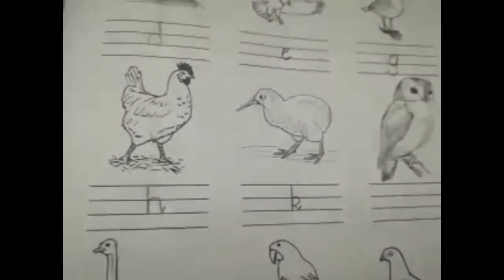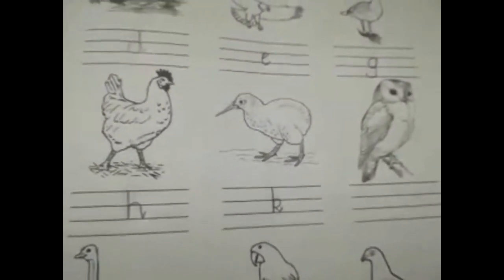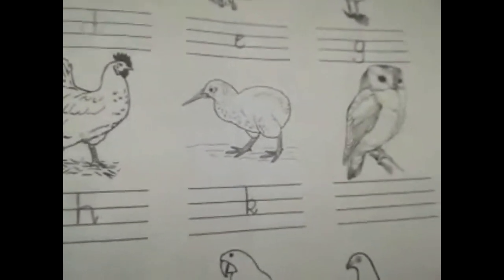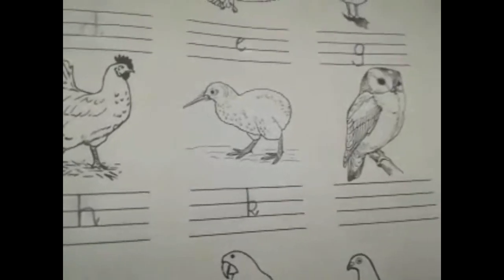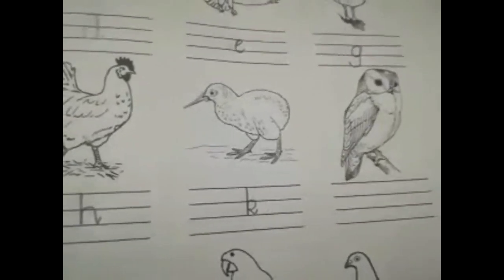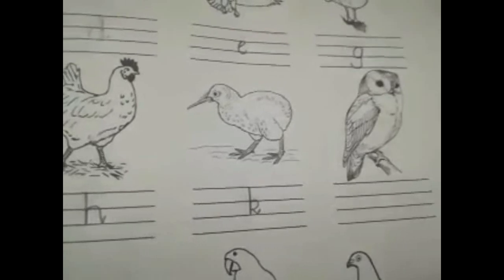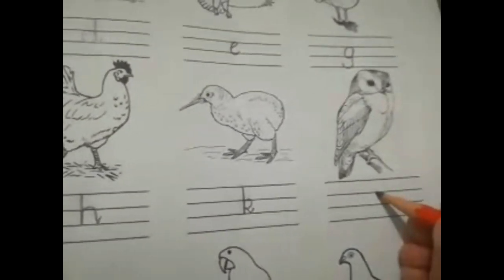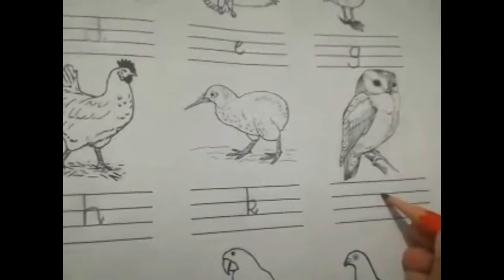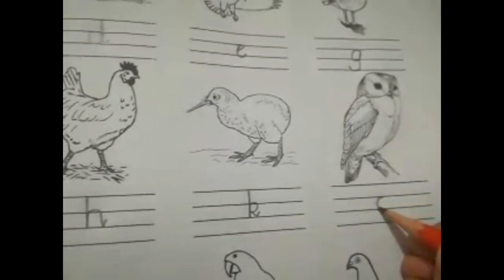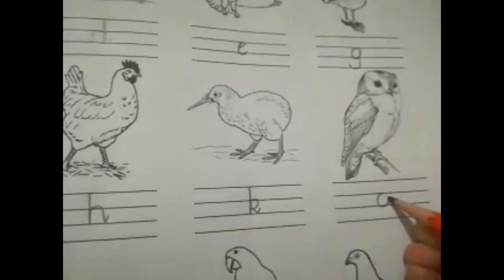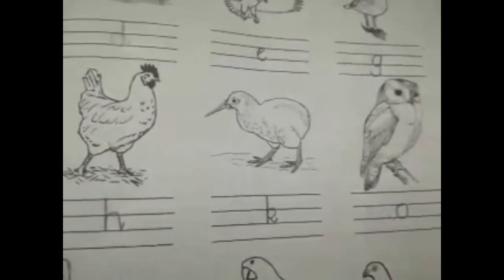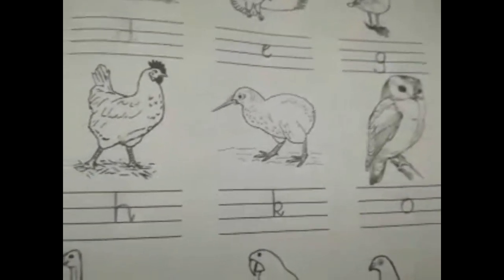Kiwi. Okay. What is the next bird? Owl. O, owl. Owl. Yes. What will be written right here? O. Make the lowercase o. What is this? O. Owl.